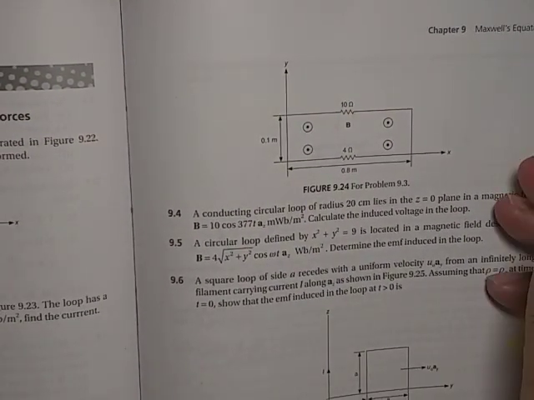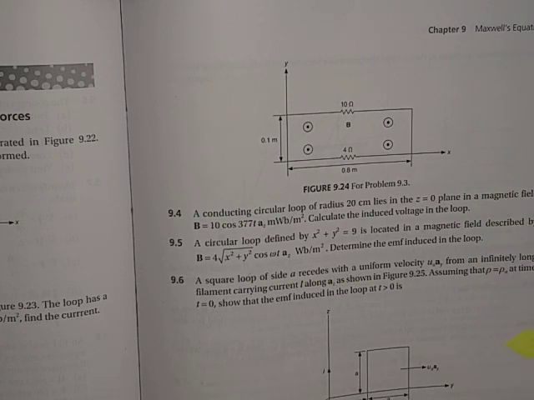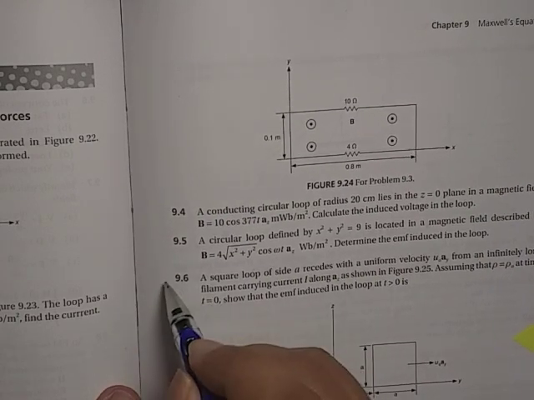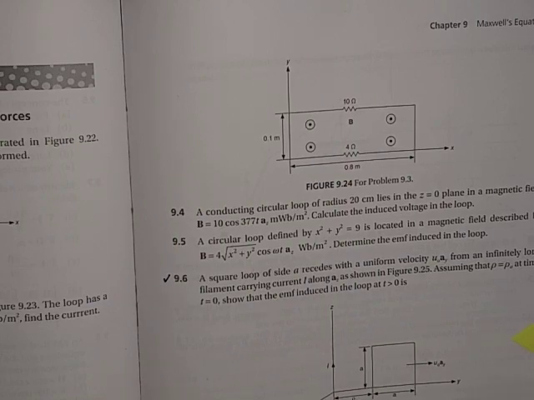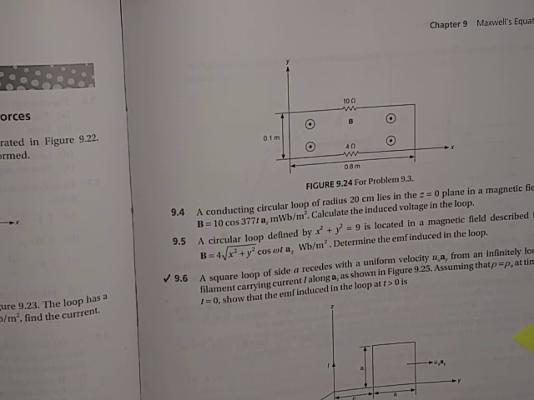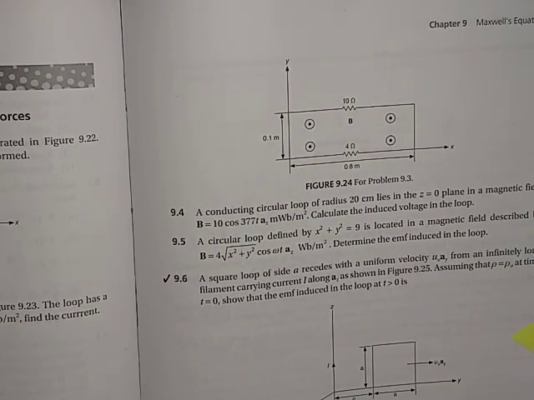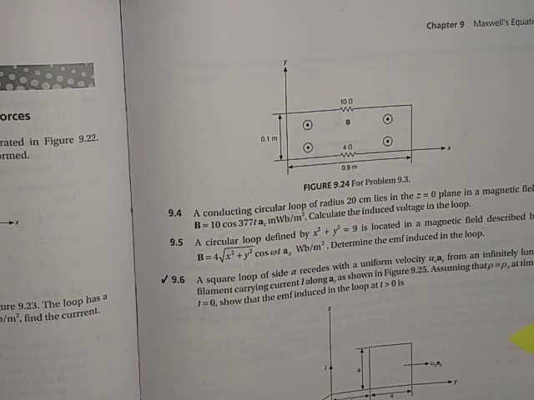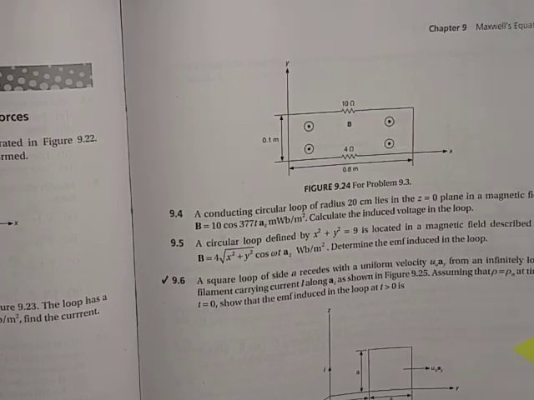So I'm going to do problem 9.6 here. That's what we're going to do together, problem 9.6. I'm going to write the problem again slightly better so that you can see what we are doing. I'm going to give a summary of problem 9.6 now.